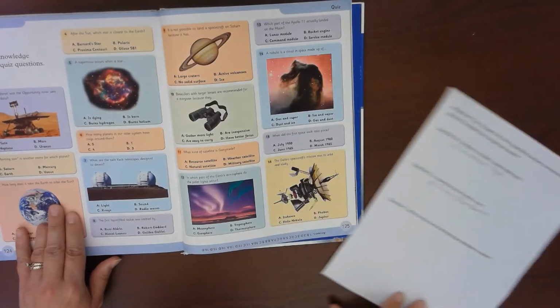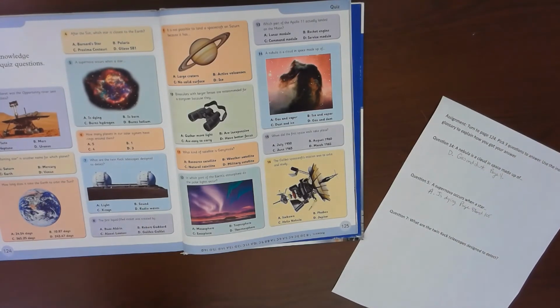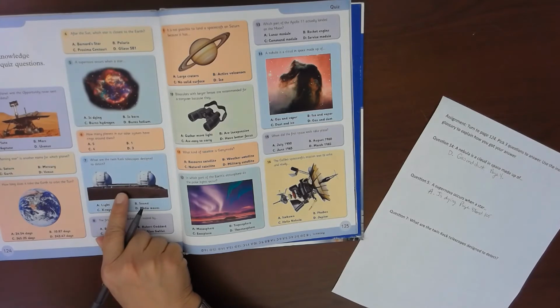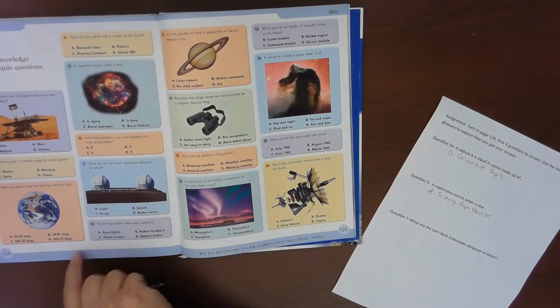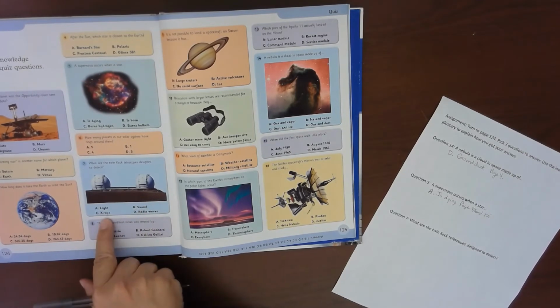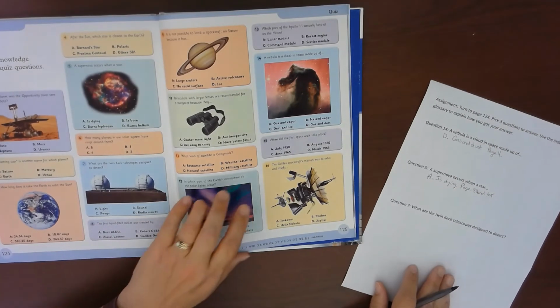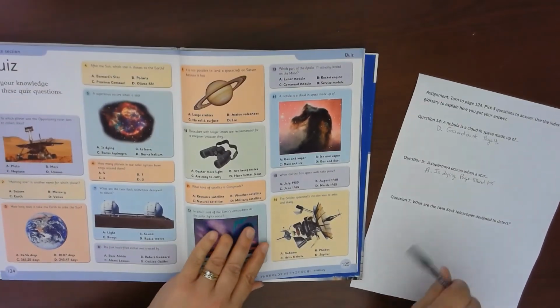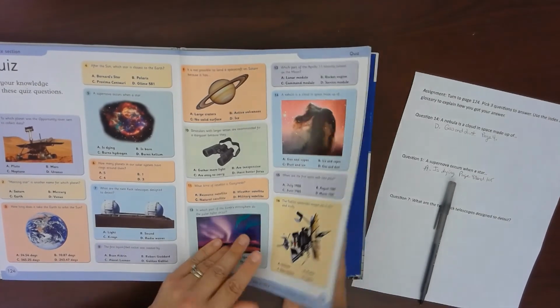All right, let's see, I've picked one more question to answer, and I've chosen question number 7 here about these telescopes. And it says, the question is, what are the twin Keck telescopes designed to detect? A, light, B, sound, C, X-rays, or D, radio waves? All right, here we go, back to the index. And the term we're going to look under is Keck, K-E-C-K, telescope.